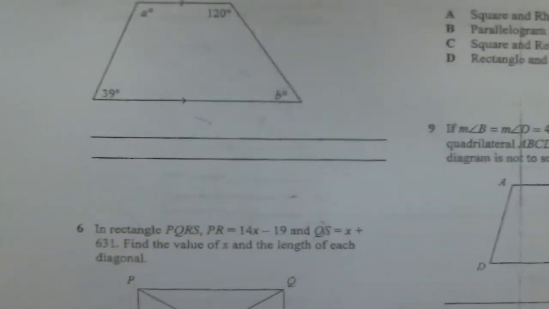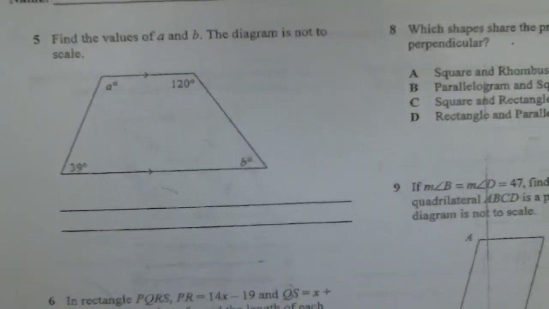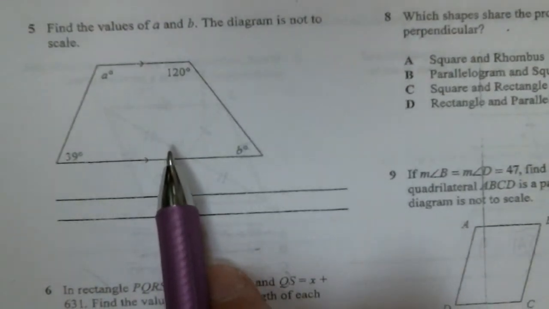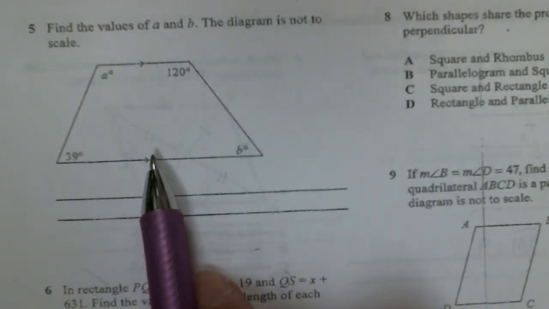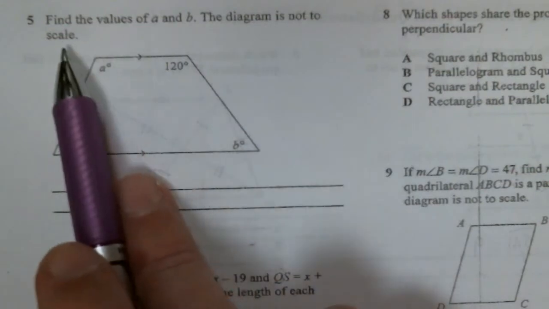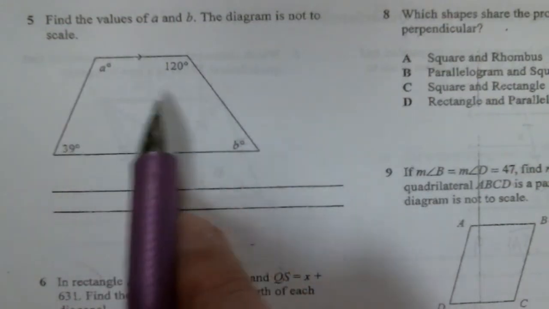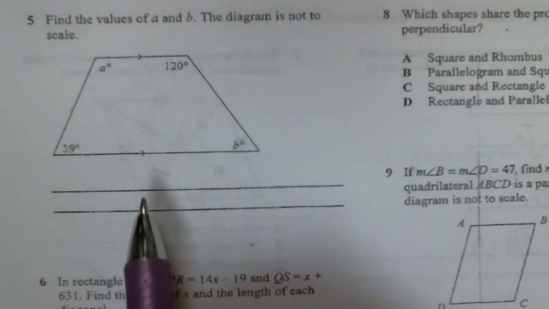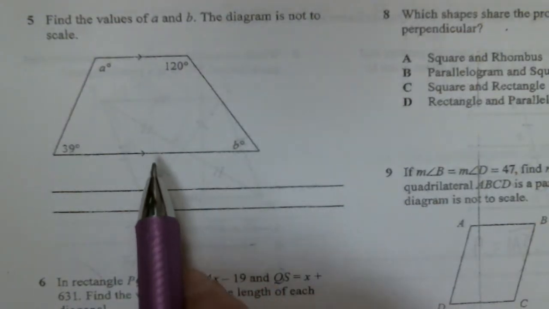Number 6, trapezoid land. When I'm dealing with the angles in a trapezoid, there are two different worlds: the world of isosceles trapezoids and the world of regular good old-fashioned trapezoids. Does it say isosceles trapezoid? No, it doesn't. Do I see any ticks on the legs? No, I don't. So this is not an isosceles trapezoid. We can't assume it's one.